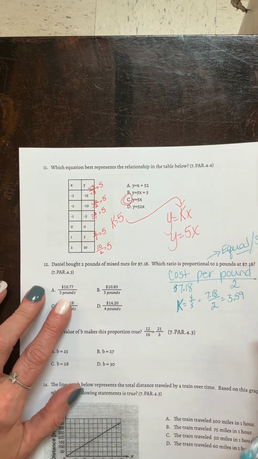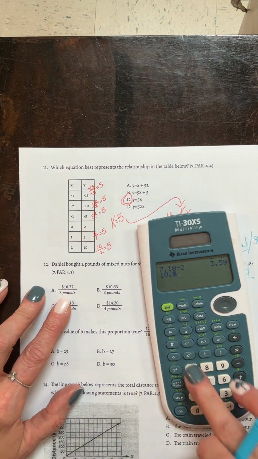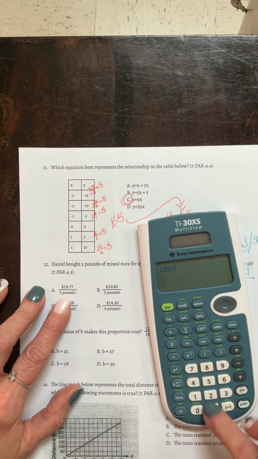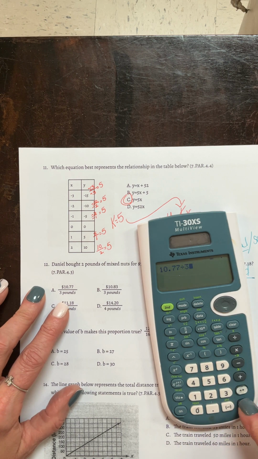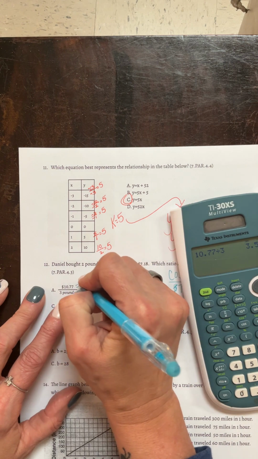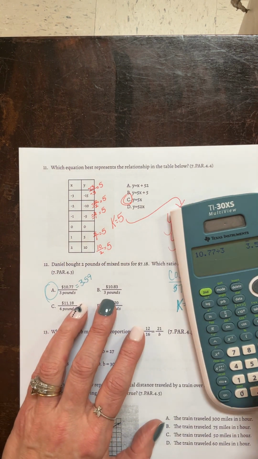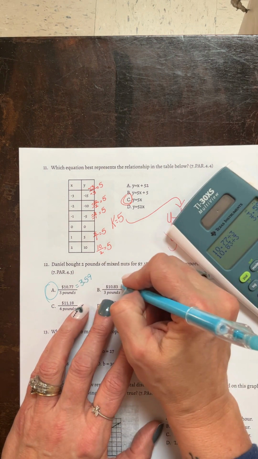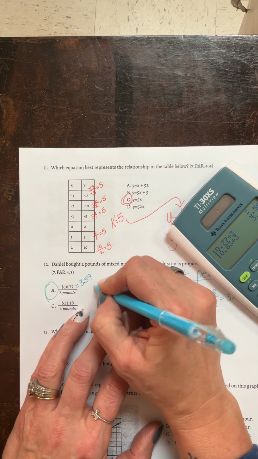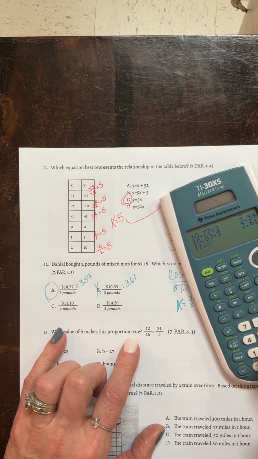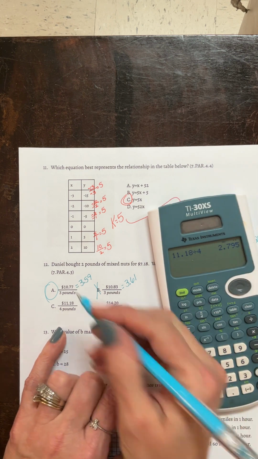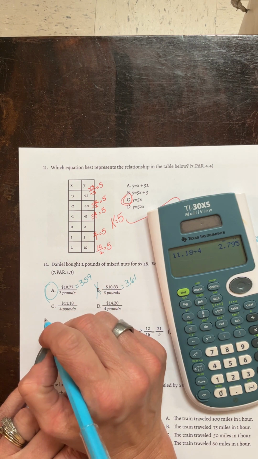So we come right here and let's do this division. 1077 divided by 3 is 359. That looks like the answer, but let's check them all. 1083 divided by 3 is 361. 1118 divided by 4 is 2.795.